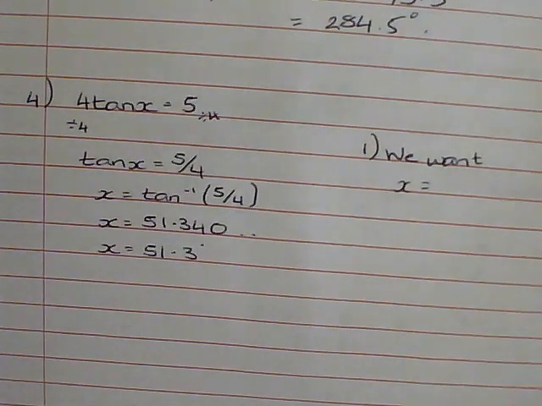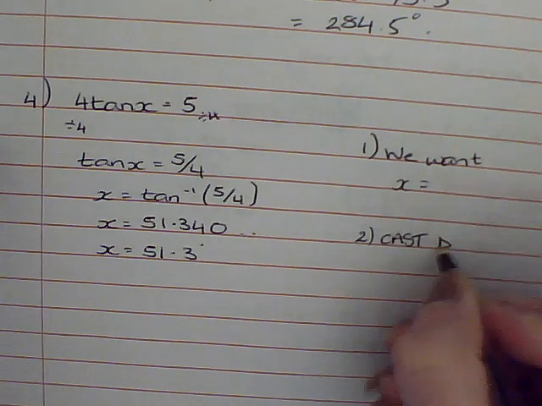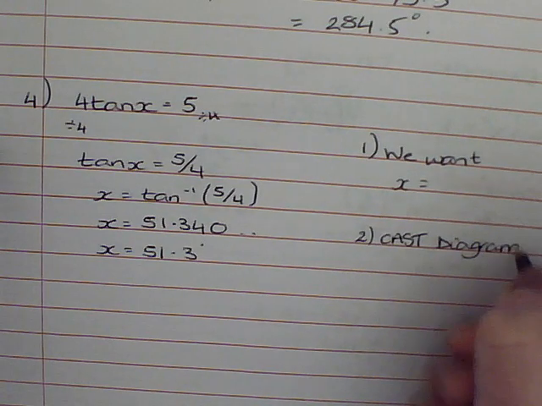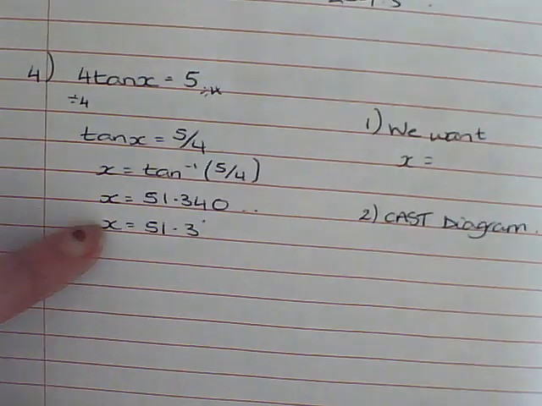There we go, and that's it to 1 decimal place. Our second step is our cast diagram. Alright, and I'm just going to do it below, just down here.